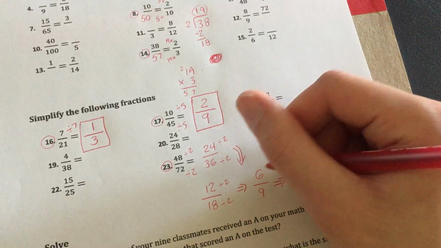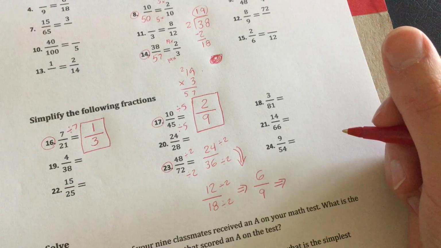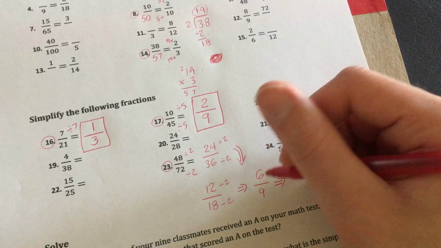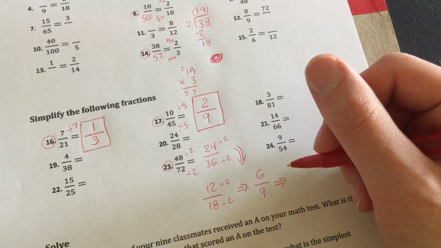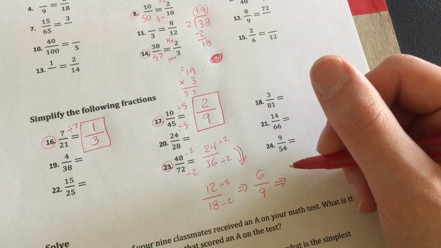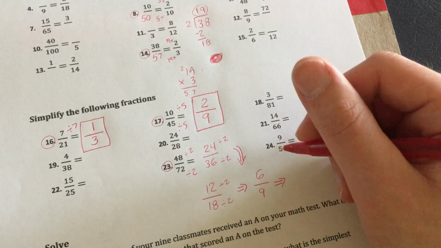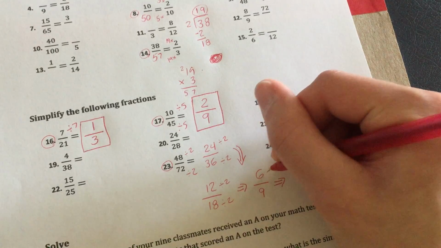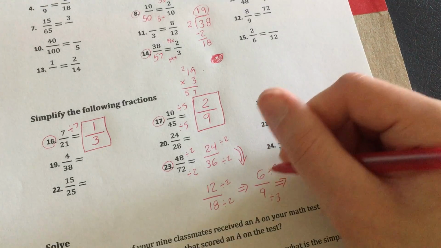So let's do more. What can I divide the top and the bottom by so that I get whole numbers on the top and bottom yet? Well, if I divide by 2 on the top, I'll get 3, but if I divide 9 by 2, it's going to be 4.5. We can't have that. If we divide the top by 3 and the bottom by 3, that's going to get us some whole numbers. So let's do that. 6 divided by 3, 9 divided by 3.